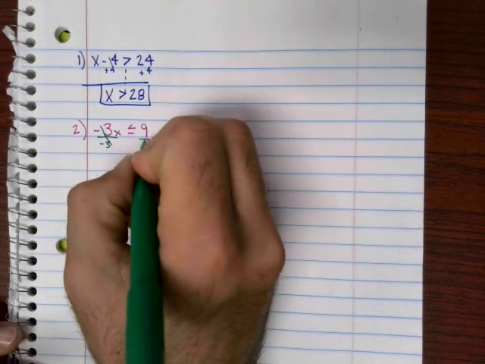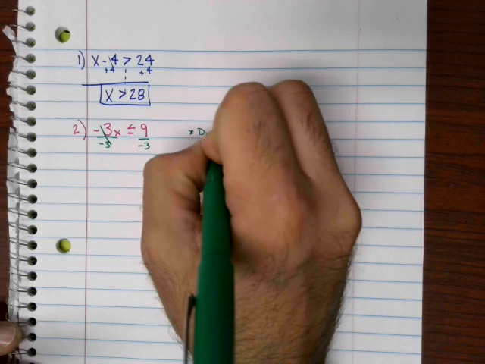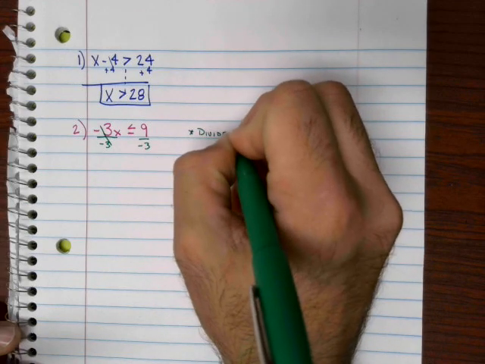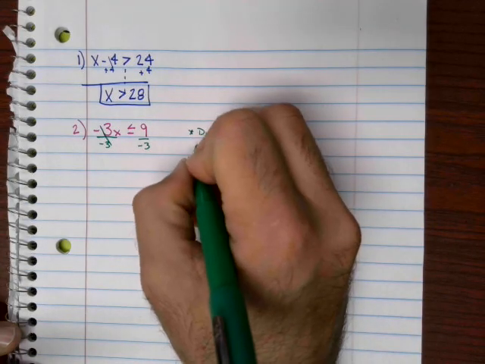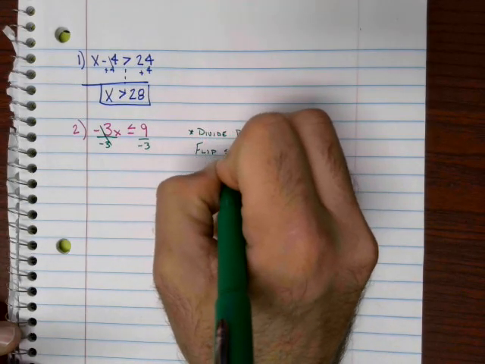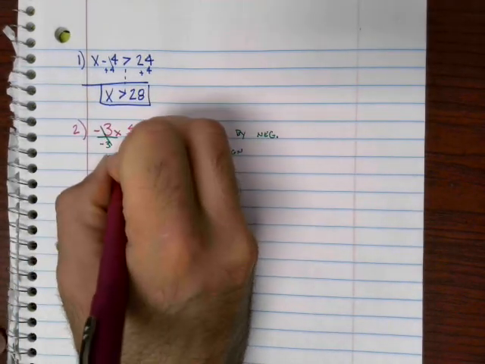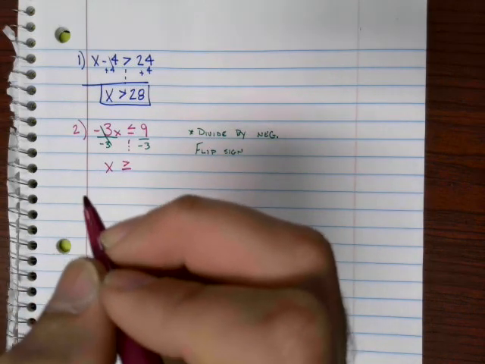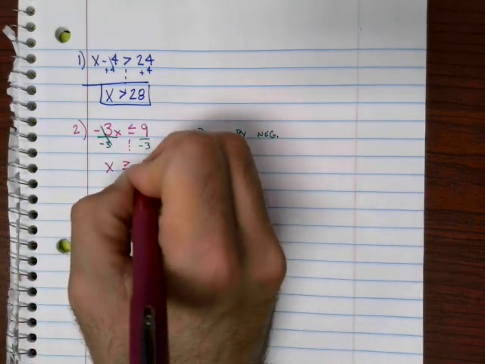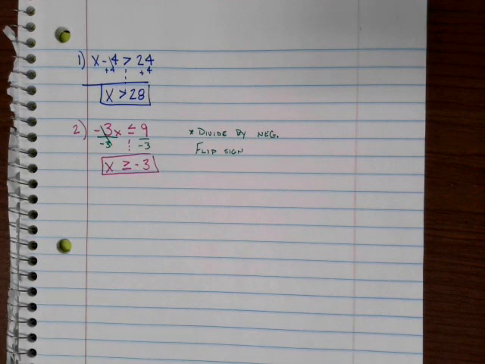What did the one side do to the other? Remember, we divide by negative. We need to flip the sign. So divide by negative. Flip sign. All right, so all we have left is x. My sign flips. 9 divided by negative 3 is negative 3. And again, that one didn't ask us to graph, just asked for a solution.